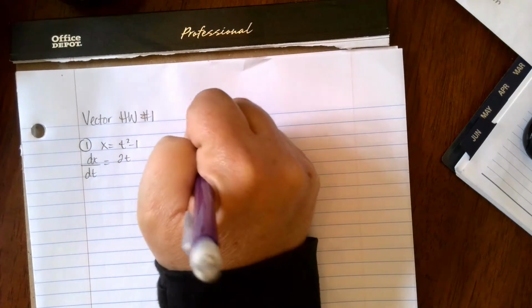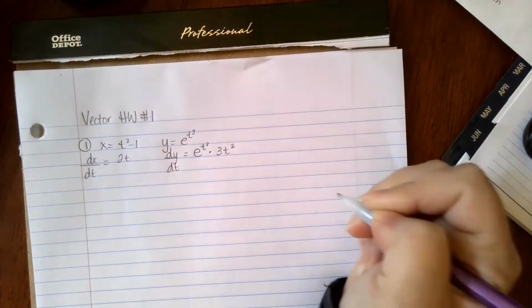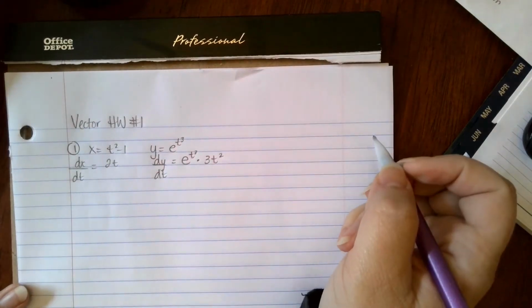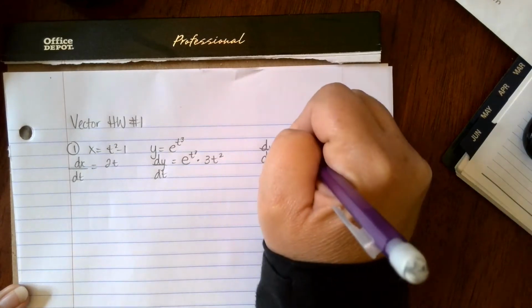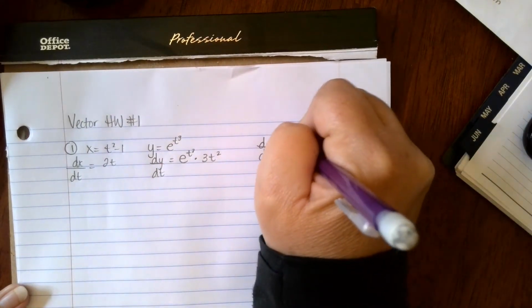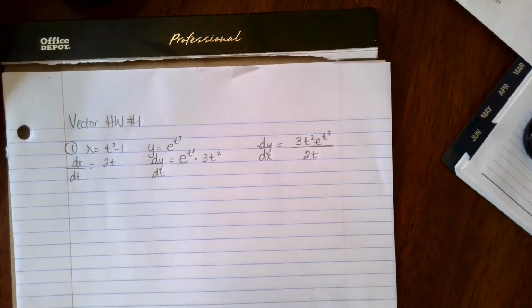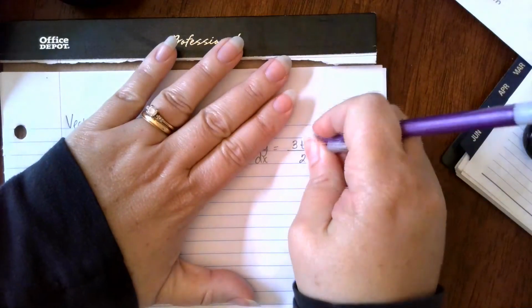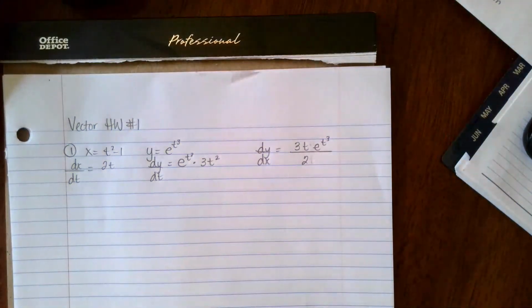dy/dt is equal to e to the u times the derivative of u. All right, so dy/dx is your dy/dt, 3t squared e to the t cubed, all over 2t. Now, can you reduce that? You can. You could take one of those t's out. You could get rid of that t and that t, and you have your final answer: 3t e to the t cubed over 2.